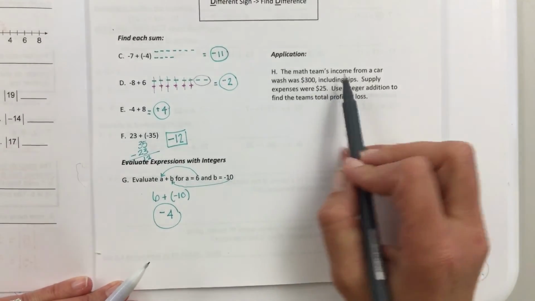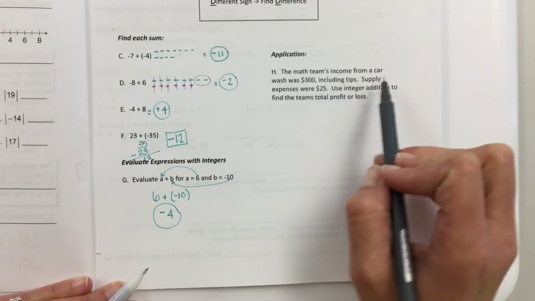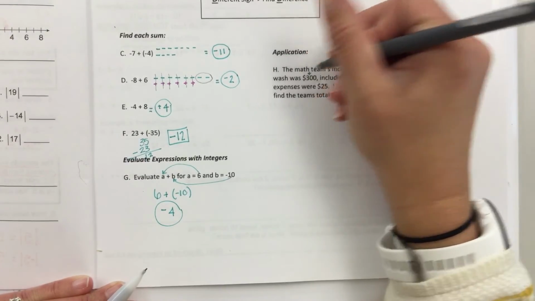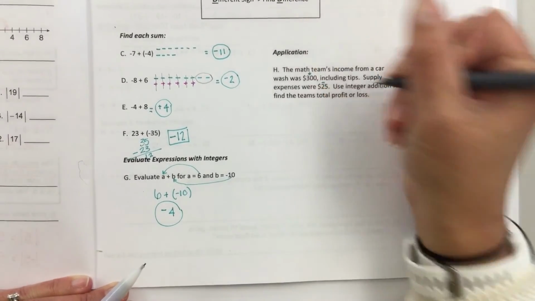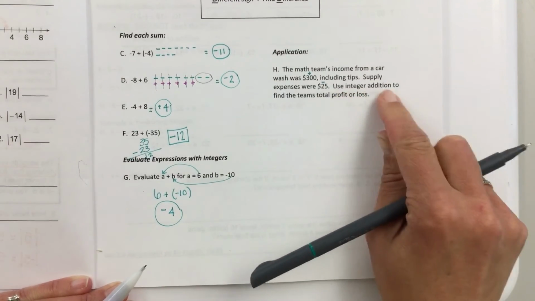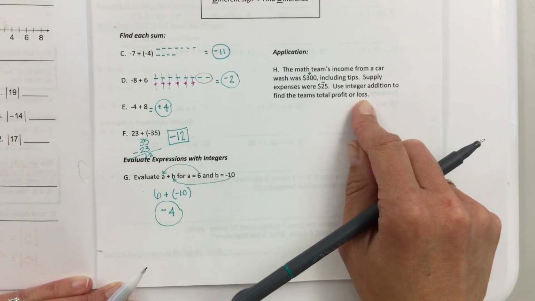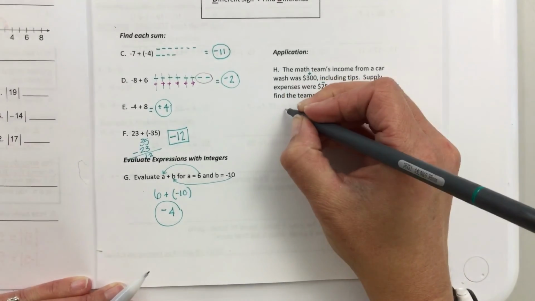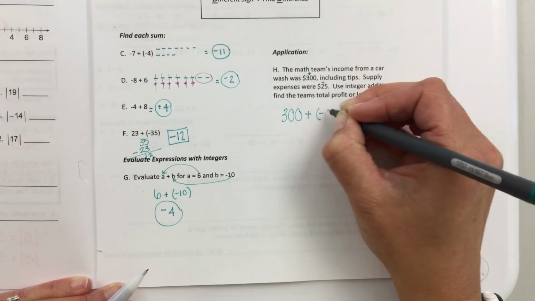Last little one here, it says a math team's income from a car wash was $300, including tips. Supply expenses were $25. So income would be a positive number, and the supply expenses would be a negative number. Using integer addition to find the team's total profit or loss. So profit is what you would have made, loss is what you would have spent. So we have 300 plus a negative 25.